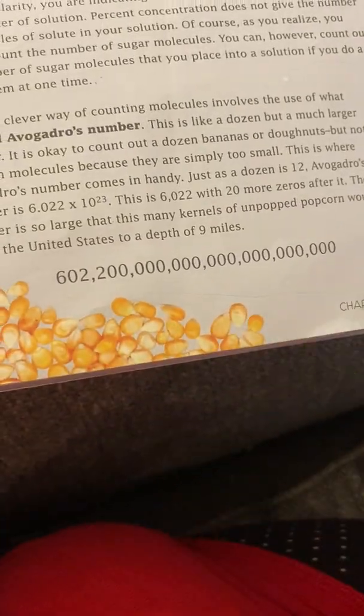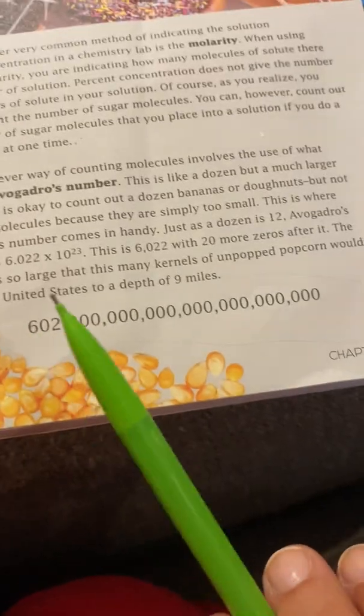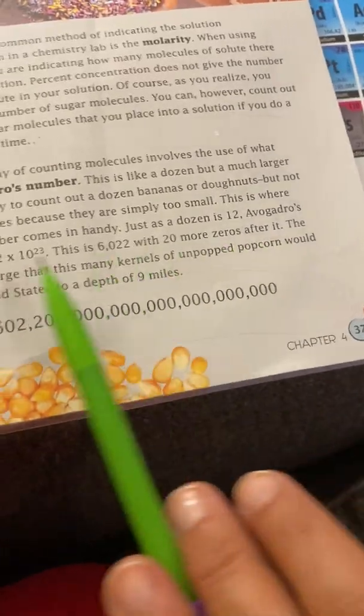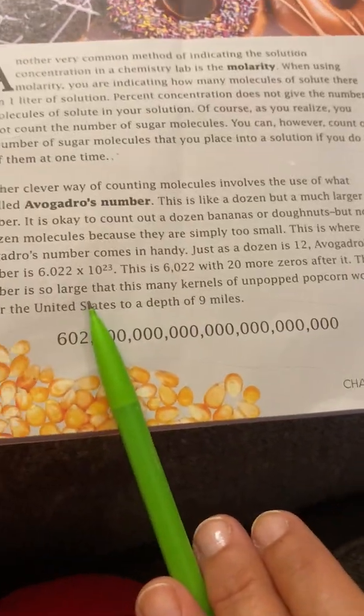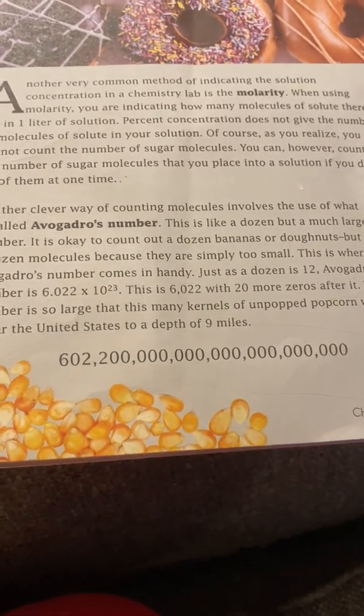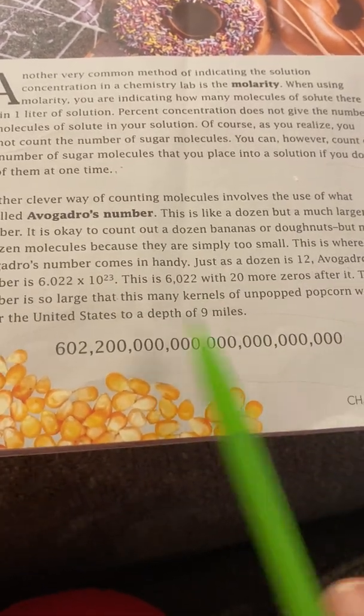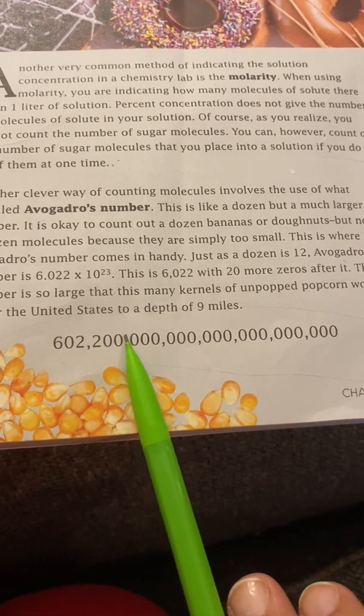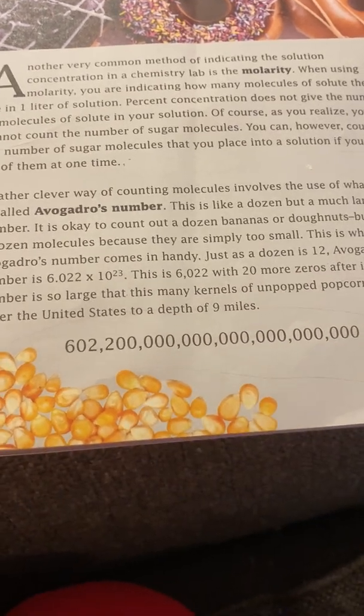And this is what that number looks like. Now listen to this, guys. This really blew my mind. The number is so large that this many kernels of unpopped popcorn would cover the United States at a depth of 9 miles.